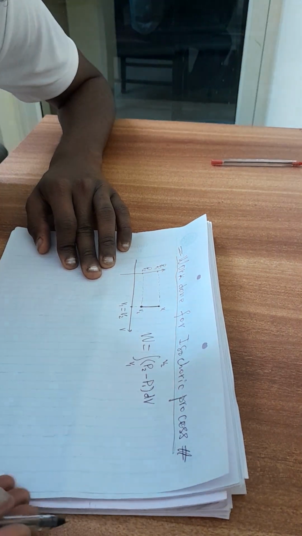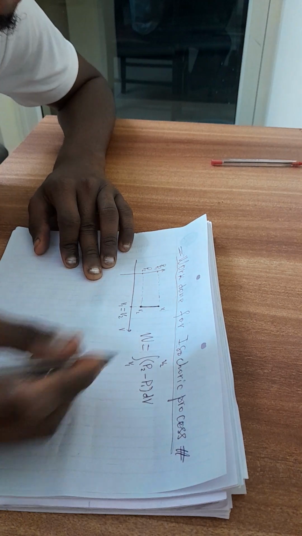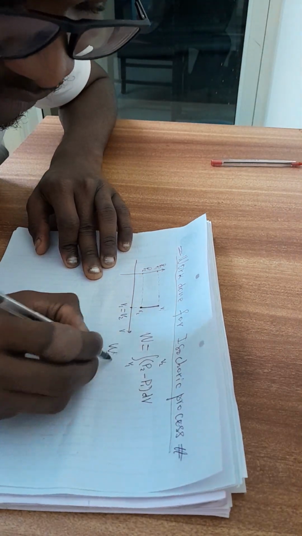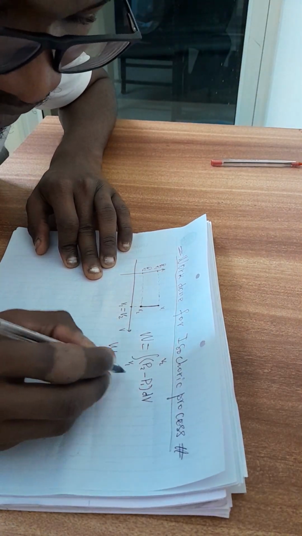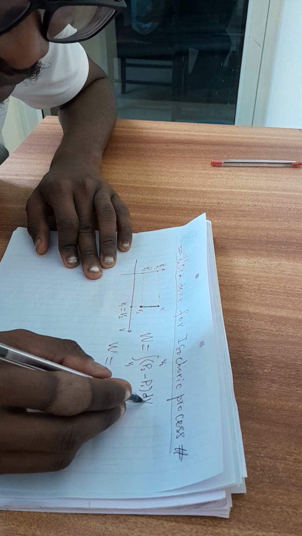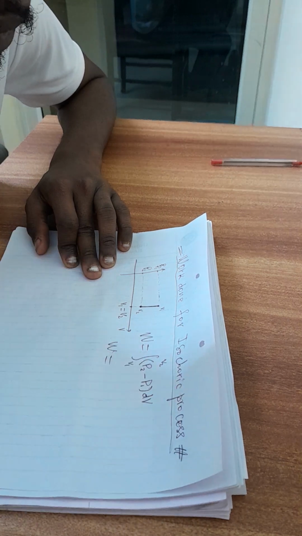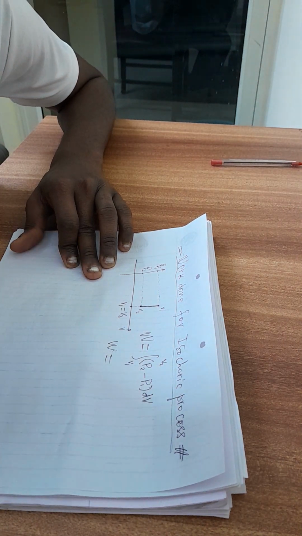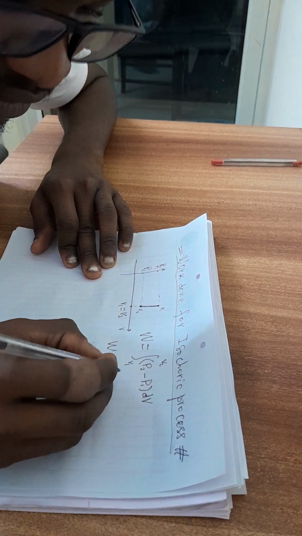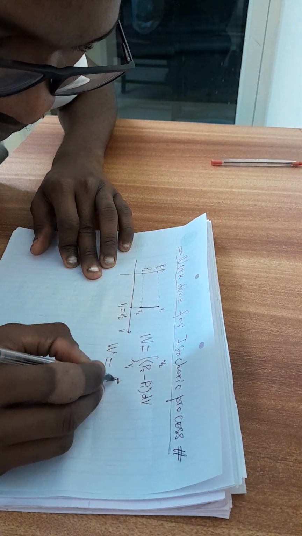So even though the pressure is changing, there is no change in volume. V here is constant, and when V is constant, the derivative of a constant is 0. So this should be 0 directly, but I will just follow all the steps and things will be okay.